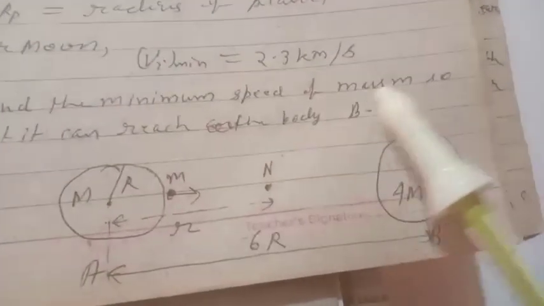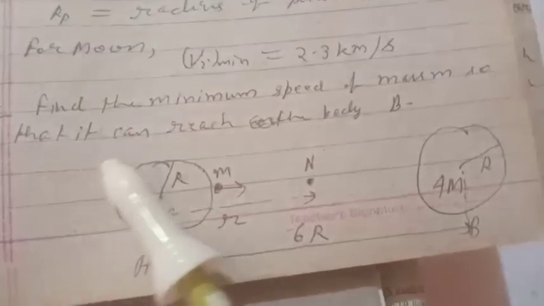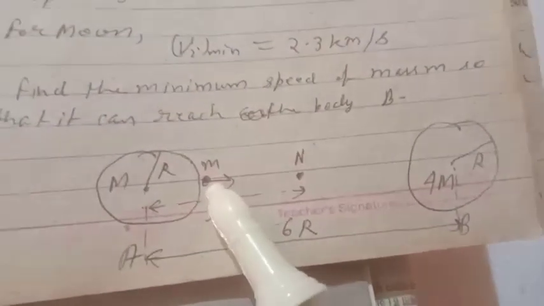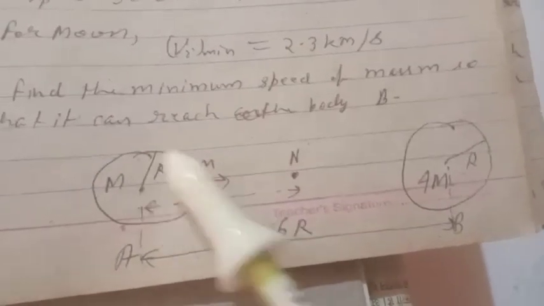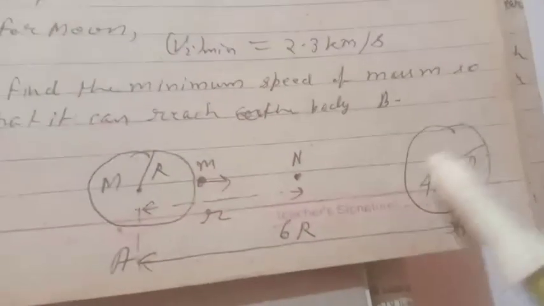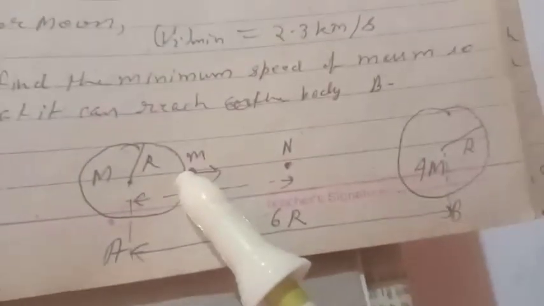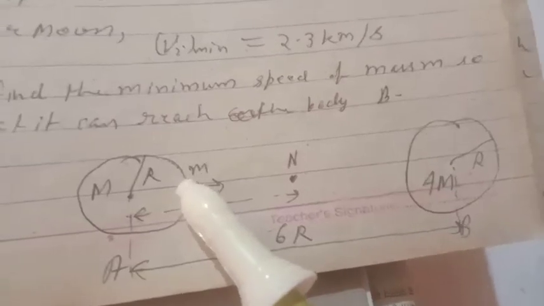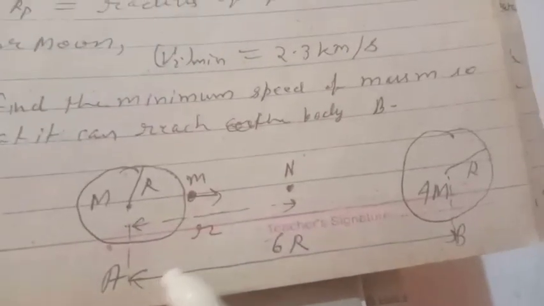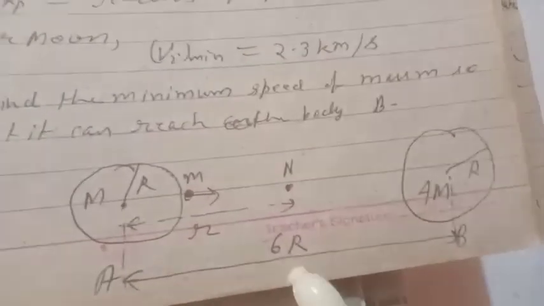Find the minimum speed of mass m so that it can reach body B. Here the situation is shown: this body A is of mass m and this is of mass 4m, but both have the same radius. A body is projected from a point on the surface of A, and the distance between the centers is 6R. Then what will be the minimum speed to reach the body at point B?